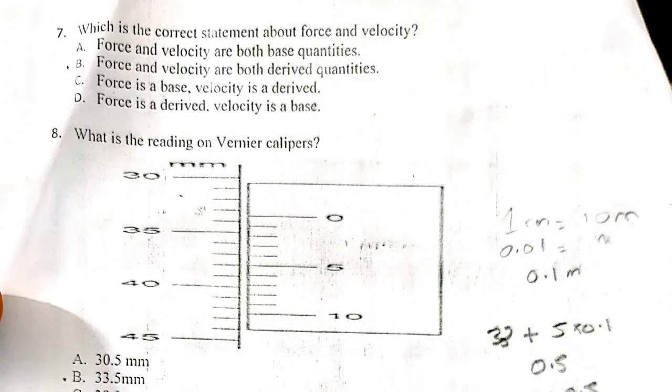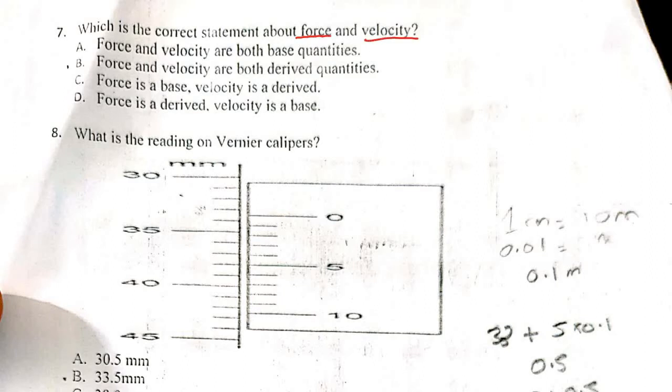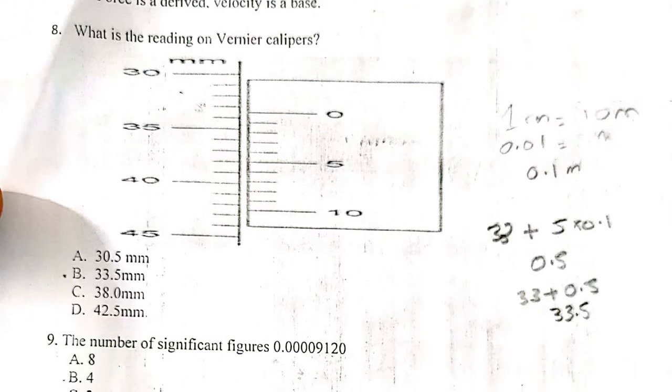Question number 7. Which is the correct statement about force and velocity? So we know that both quantities are vector quantities, both quantities are derived quantities. So force and velocity both are derived quantities, so option B is the right answer. Then we have question number 8. What is the reading on this vernier caliper?